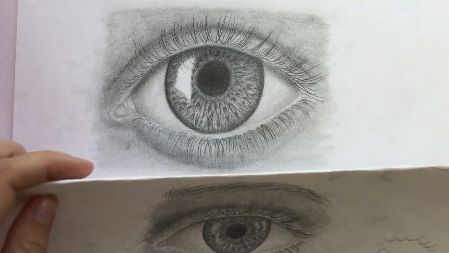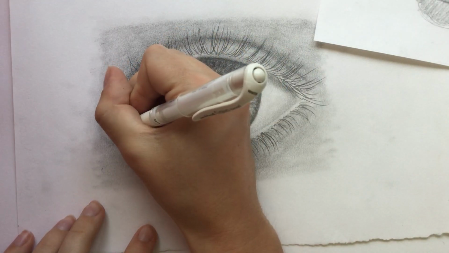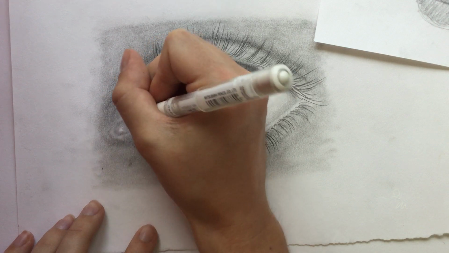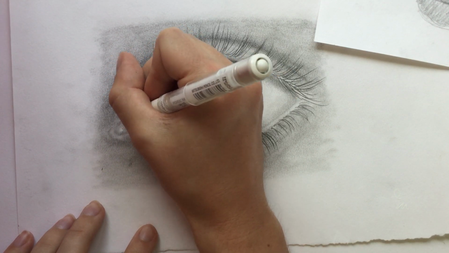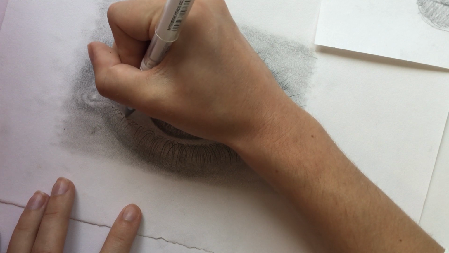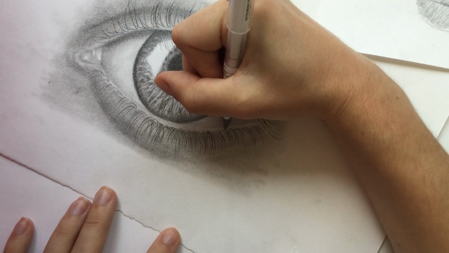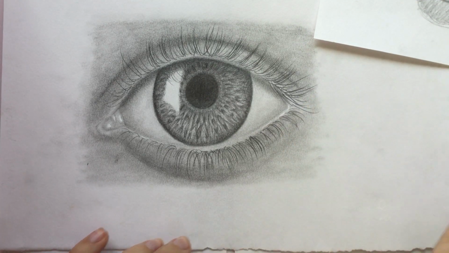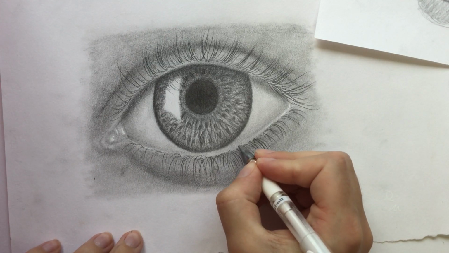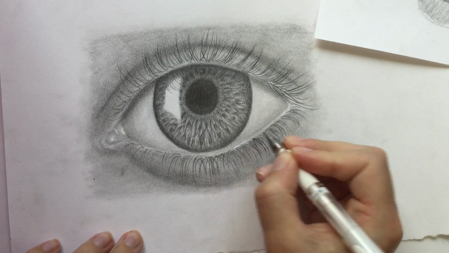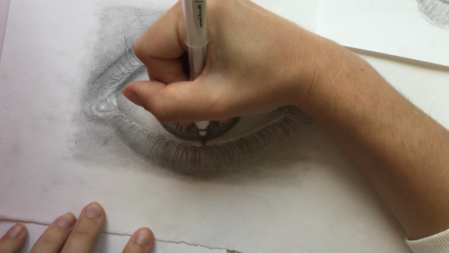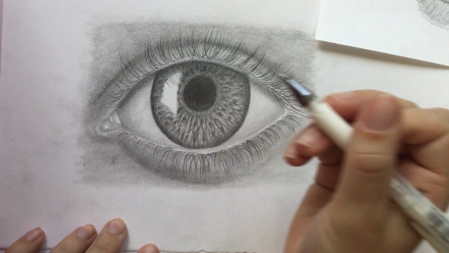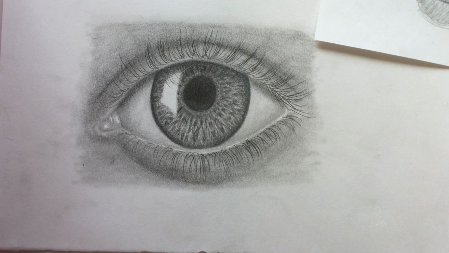I think if I added in maybe some gel pen on here, that might make that even more effective. Just brings out the wetness of the eye if you use a gel pen. It looks nice. You don't want to go mad with it. That looks really good.